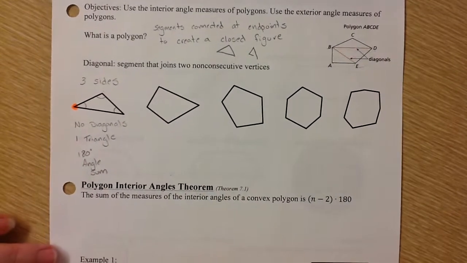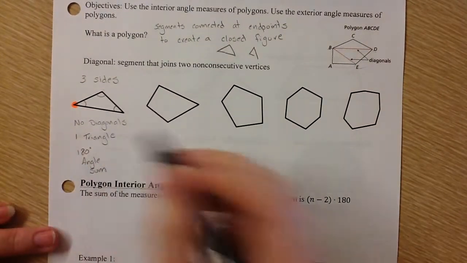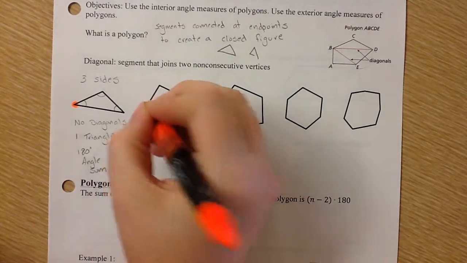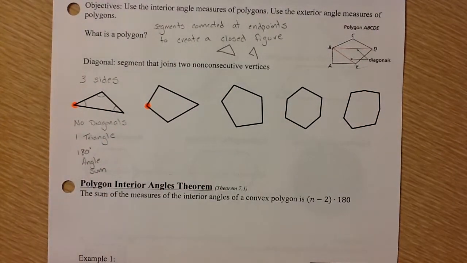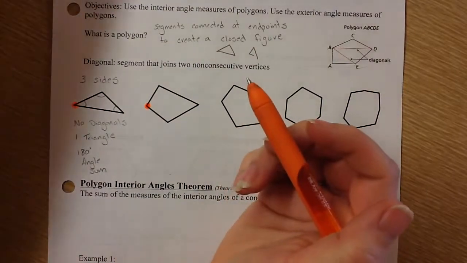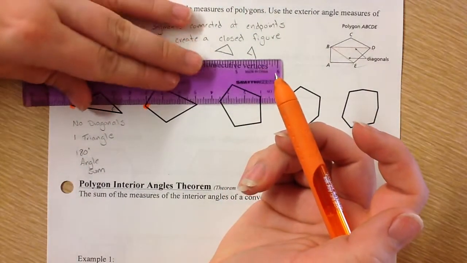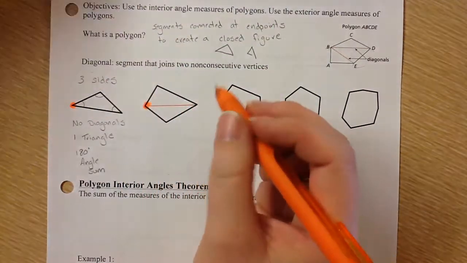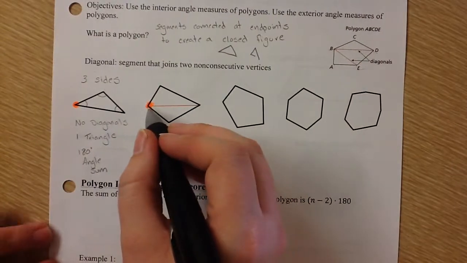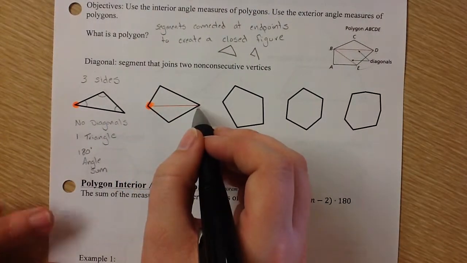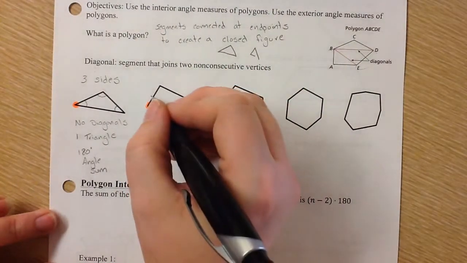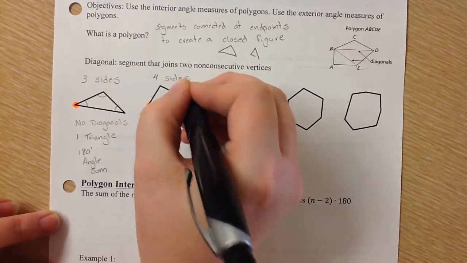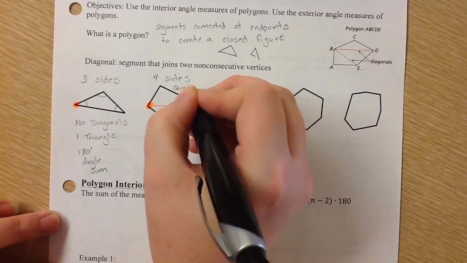You might be wondering, well, duh, it only makes one triangle, but let's look at this next one. Let's draw all the diagonals in from this point. There I drew in the one diagonal, the only one I can draw in from that point. If you notice, this is a four-sided figure. It's got four sides. The name for it is a quadrilateral.